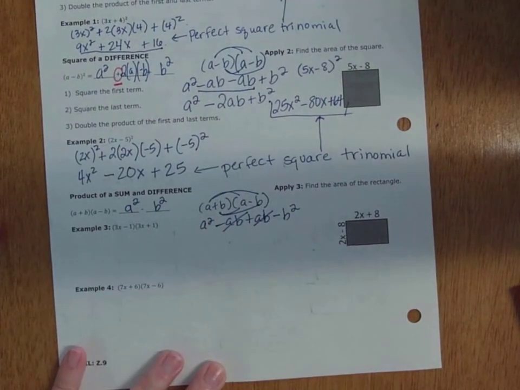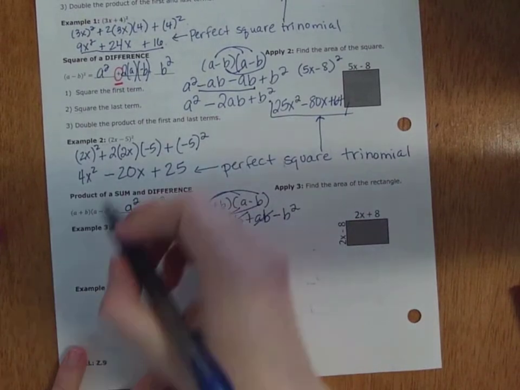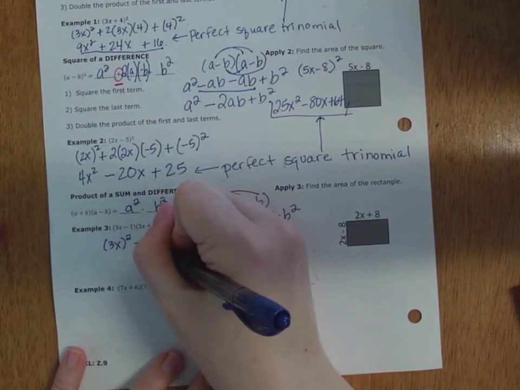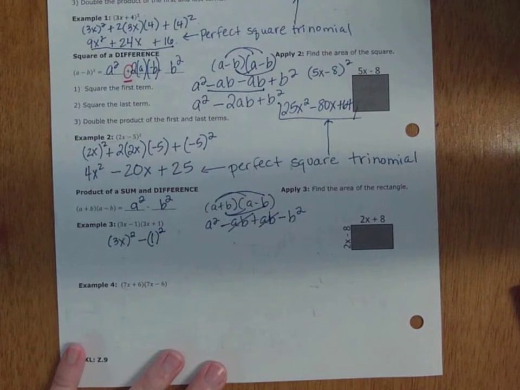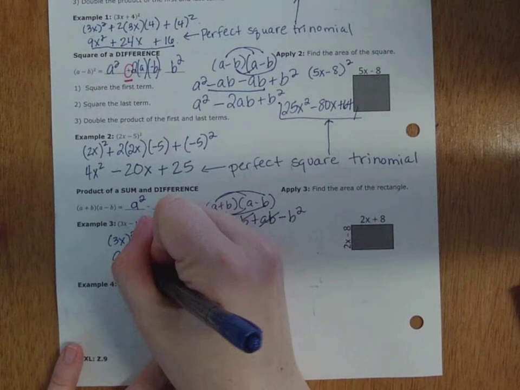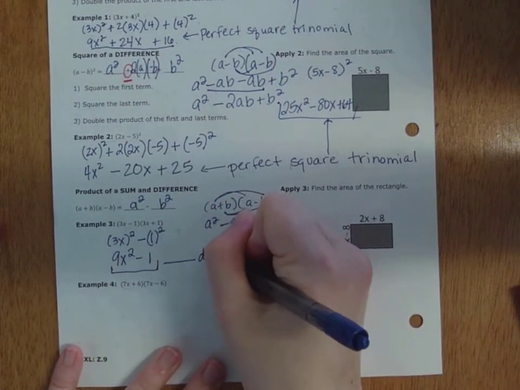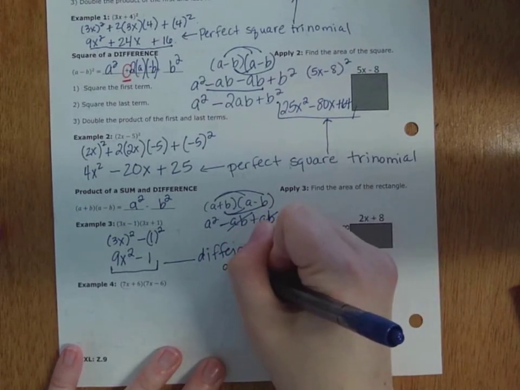What is my first term on example 3? What is my second term? So 3x squared minus 1 squared. What is our result? 9x squared minus 1. This is called the difference of squares.